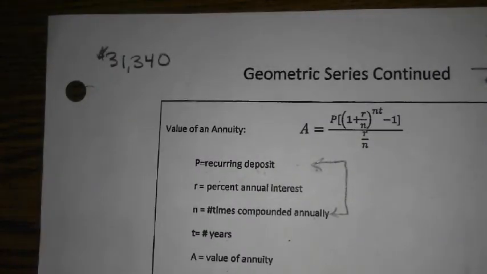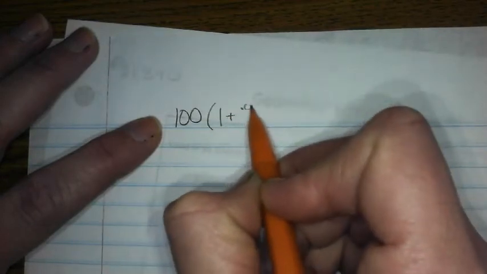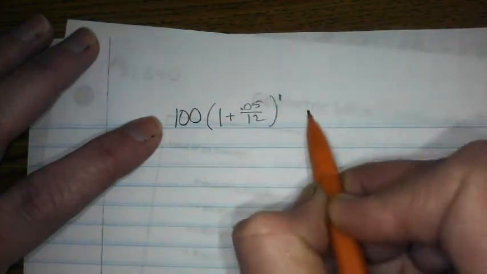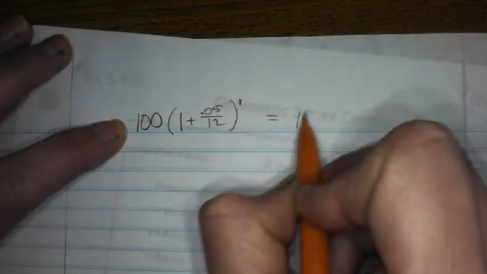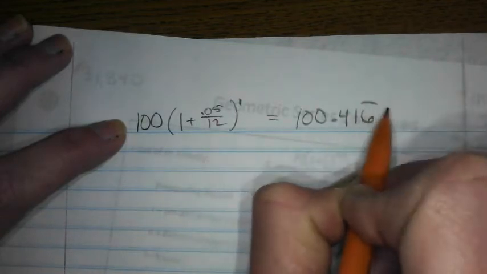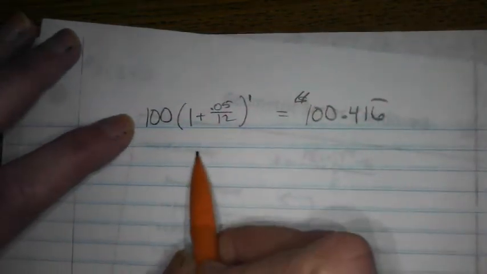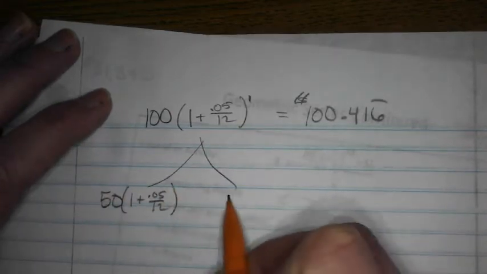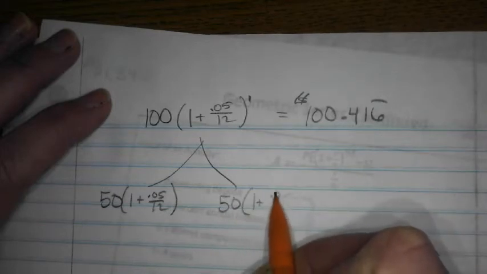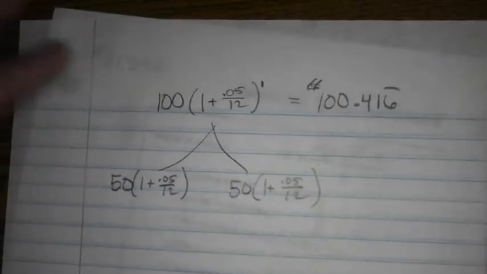Let me show you. If I put $100 into an account that makes 5% compounded monthly for 1 year, what does that become? 100 times 1 plus 0.05 divided by 12. That's $100.41 repeating cents. We're just going to do that. You're saying if I do 2 different accounts, 50 growing at that rate, and another 50 growing at that rate, and I just split up my 2 kids' accounts? Is that what you're saying? What were you saying?